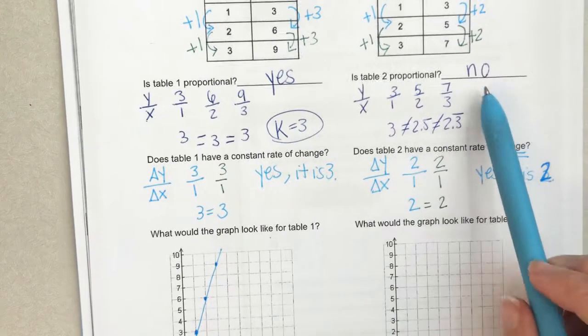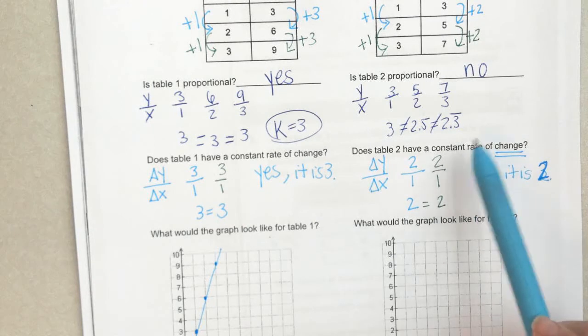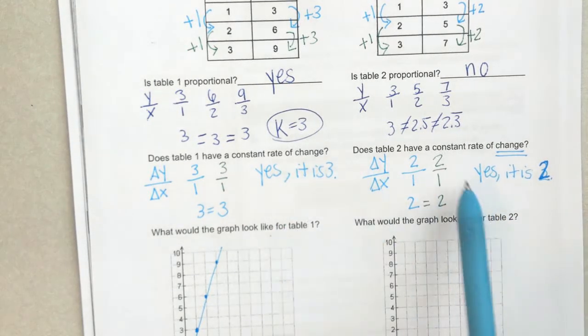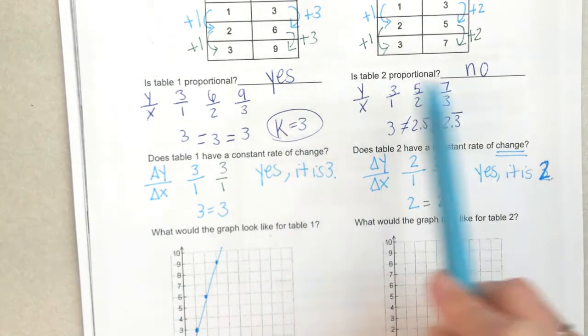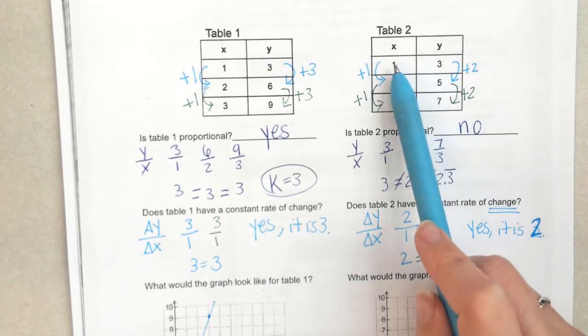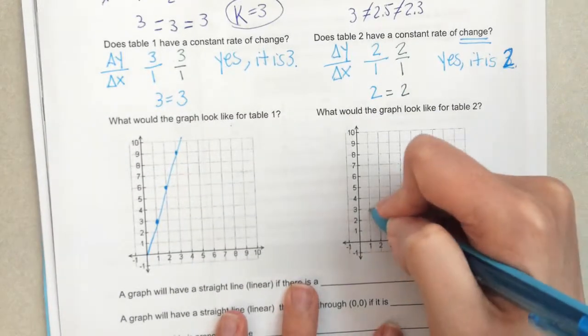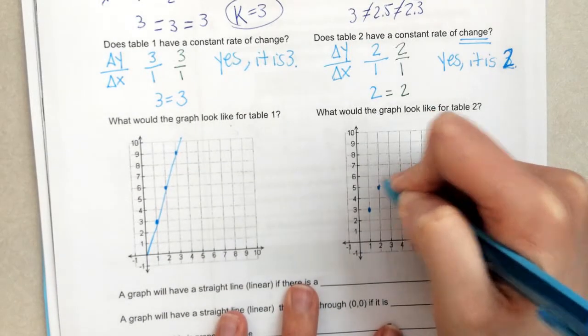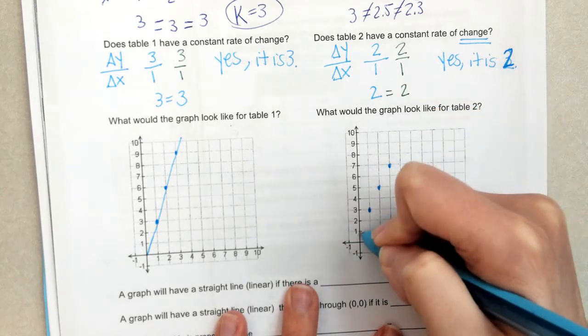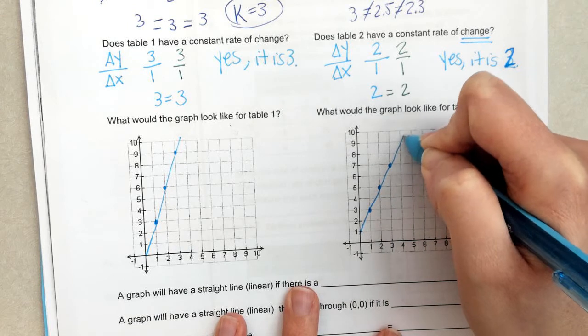This one, it's not proportional, but it still has a constant rate of change. So these will be somewhat similar because they both had a constant rate of change, but there's going to be one part to these graphs that is different. So if we look at it, we're going to use (1, 3), (2, 5), and (3, 7). And again, we would normally use a straight edge, but I don't have one out.